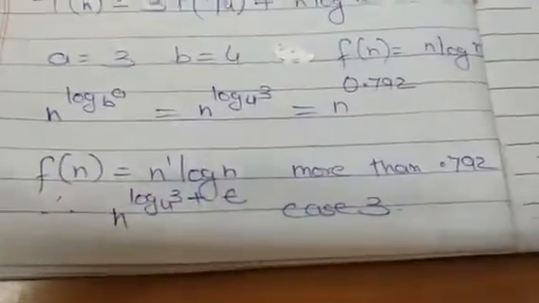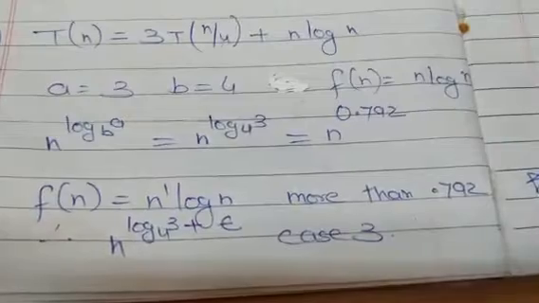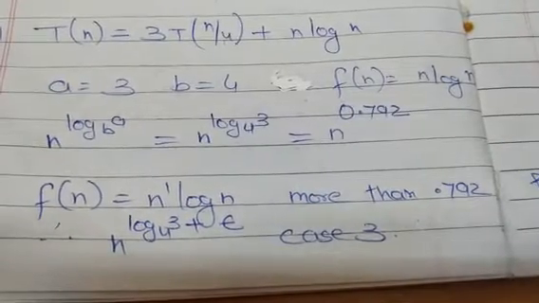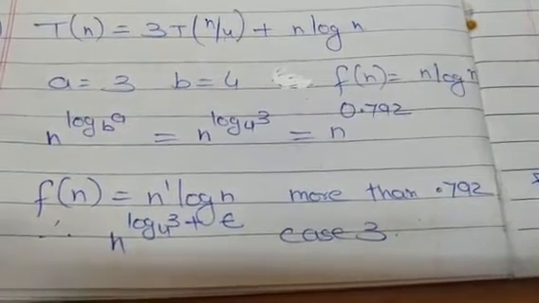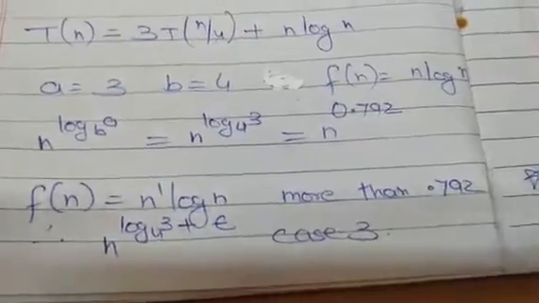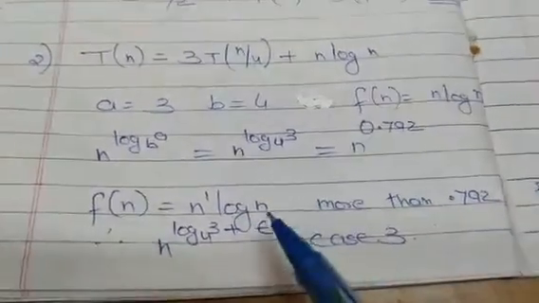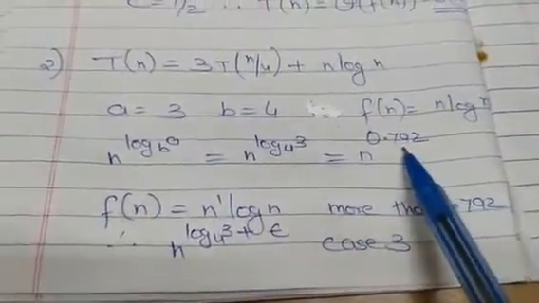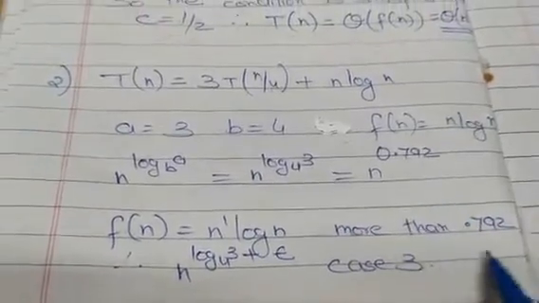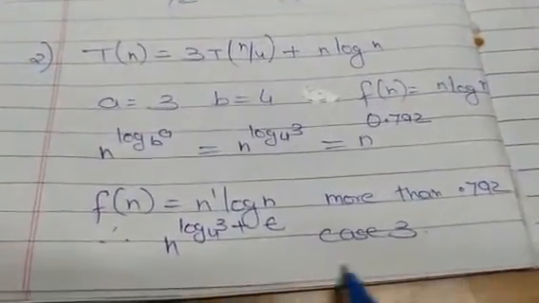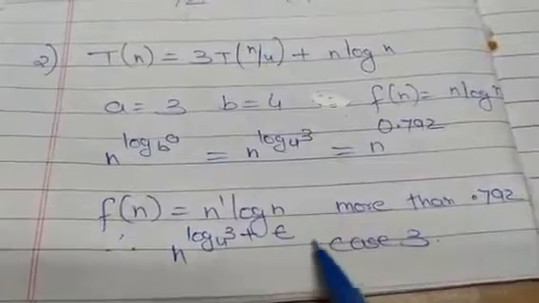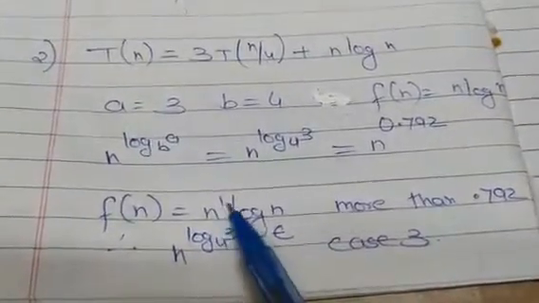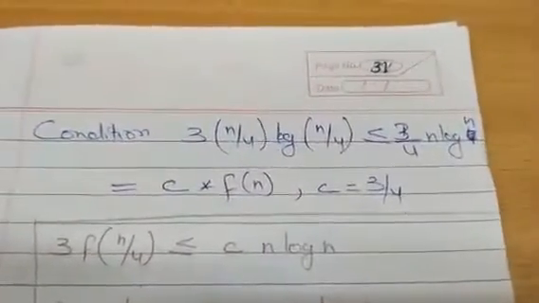Okay. Now f(n) = n log n. That means it is more than n to the power 0.792. Here it is 1, but we got only a decimal value. So it is more than 0.792, so there should be a value added to it only to get a 1. So it is case 3. Now that will be solved like this.